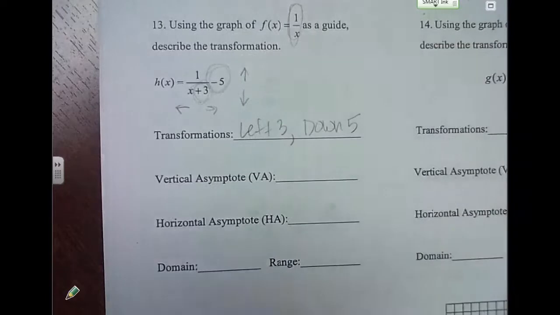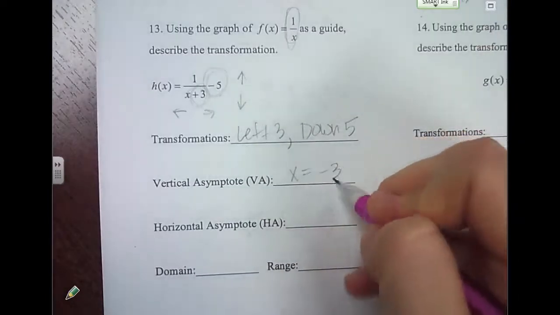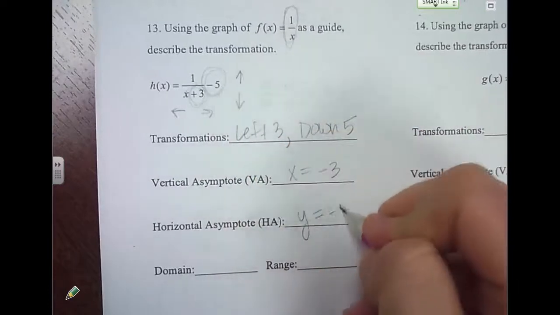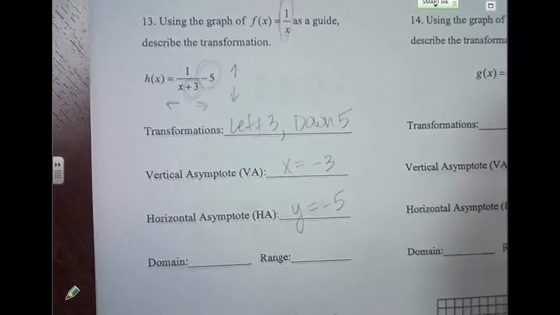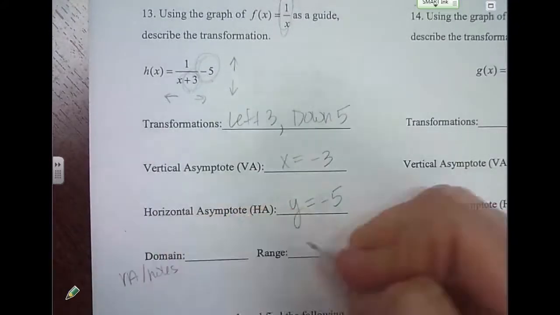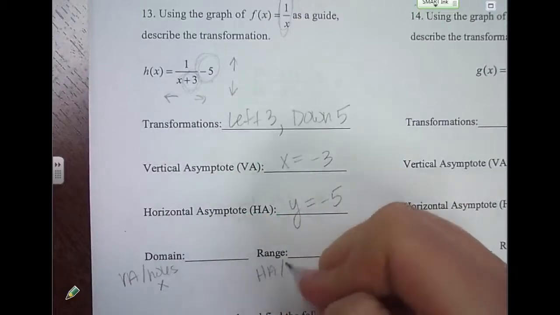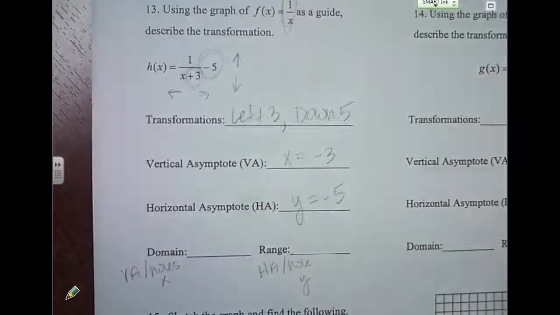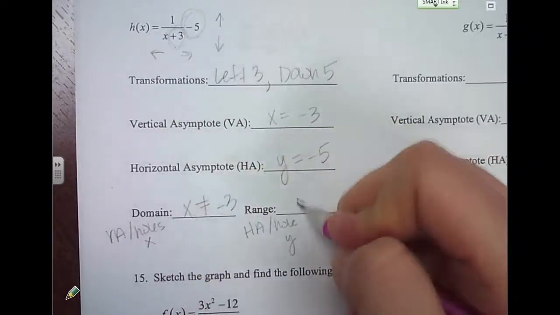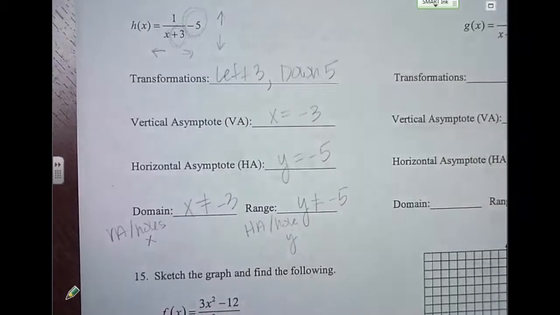Now the vertical asymptote from this one just comes from the bottom, same thing as we did before, x equals negative 3. The horizontal comes from this part, so y equals negative 5. Okay, your domain always comes from the VAs and the holes. The range comes from the HA and the y value in the hole. So in this case, x cannot equal negative 3. And in this case, y cannot equal negative 5. There's no hole to worry about here.